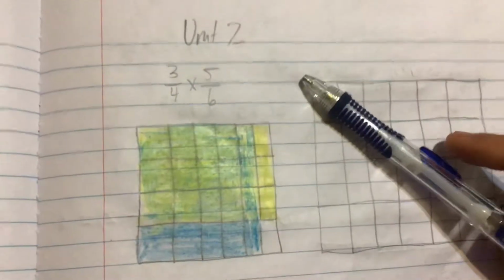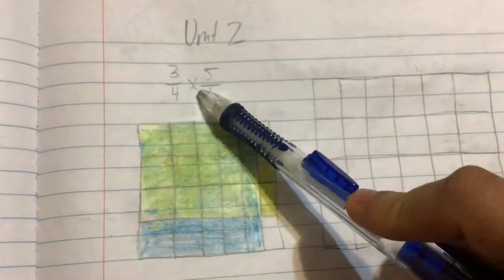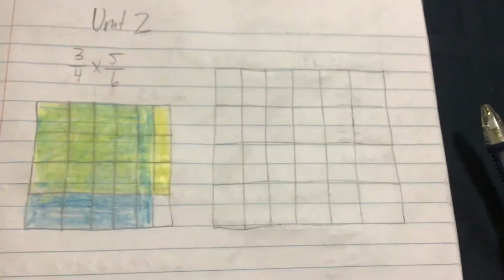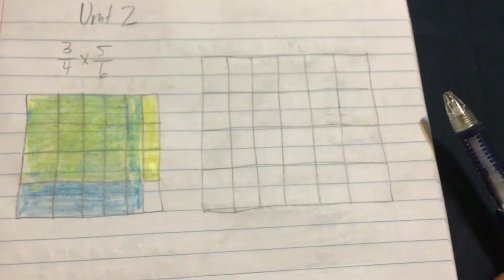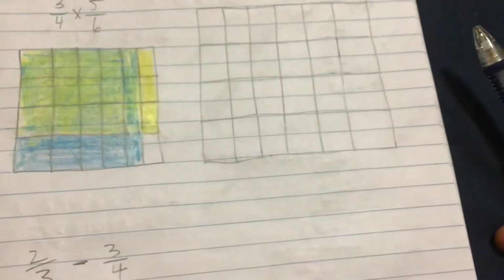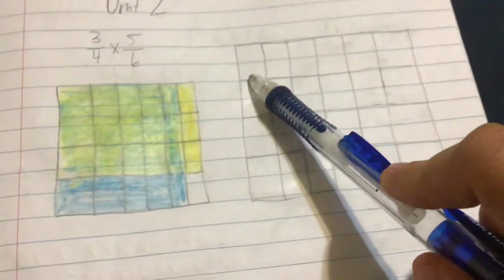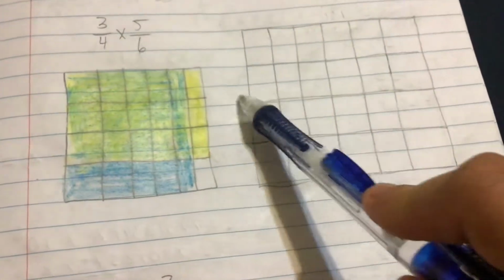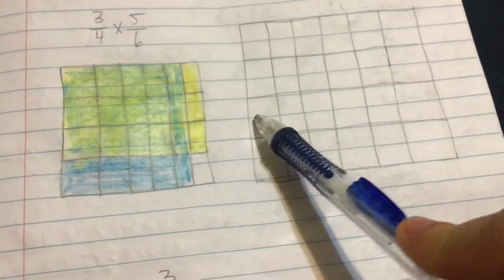Unit 2. For Unit 2, I've chosen 3/4 times 5/6. I'll use an area model to show you how this is done. So what you want to do first is draw a square or a rectangle, whatever you'd like to use. Then you're going to use your denominators, 4 and 6. As you can see here, I cut the square into 4 pieces. 1, 2, 3, and 4.